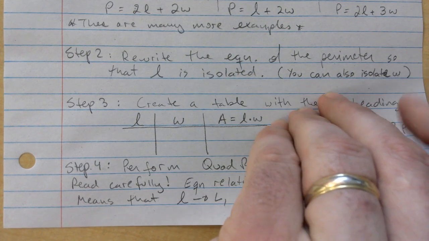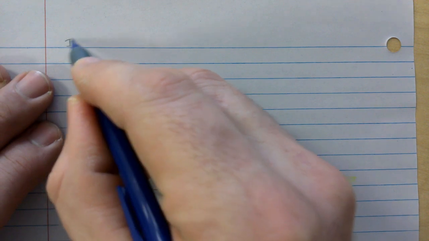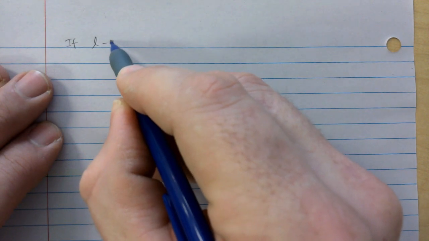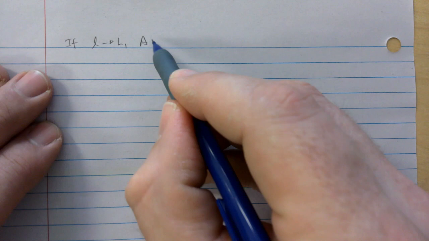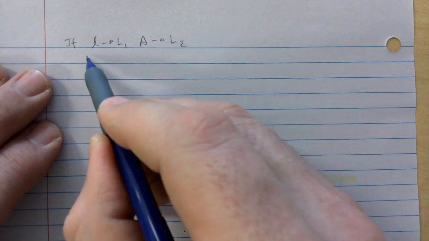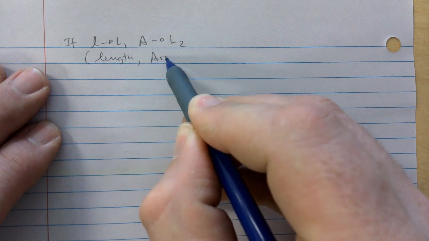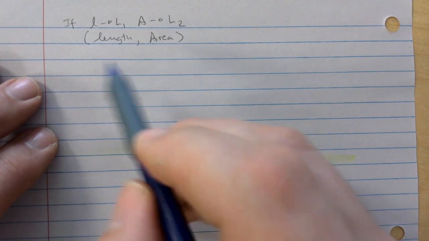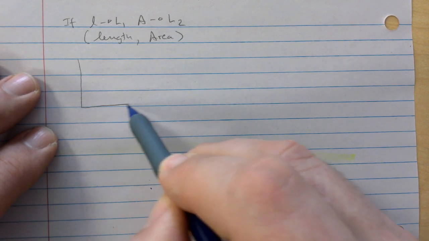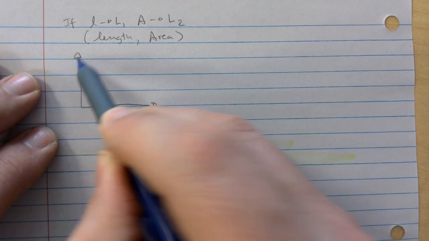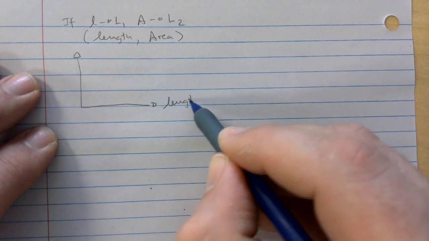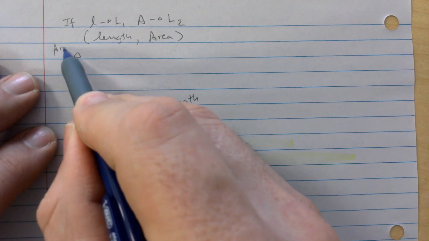And I will add this, right? If length goes into L1, area goes into L2, that means that every point on that resulting parabola will be length and area, and then your graph, therefore, will be length, area as well.